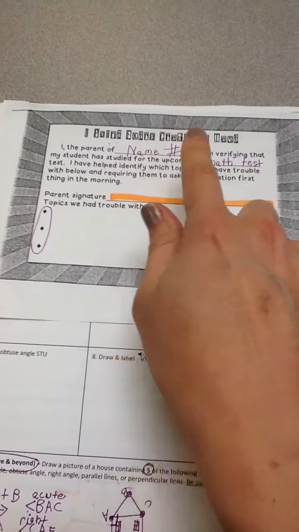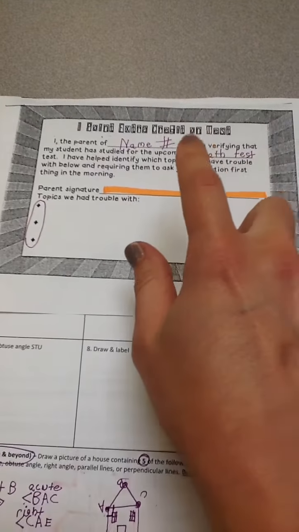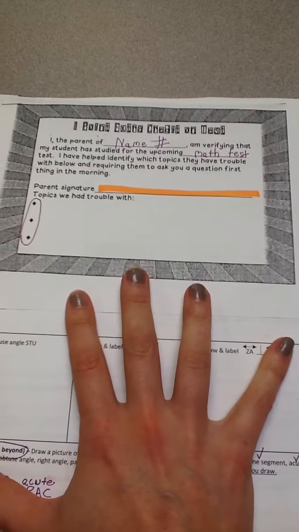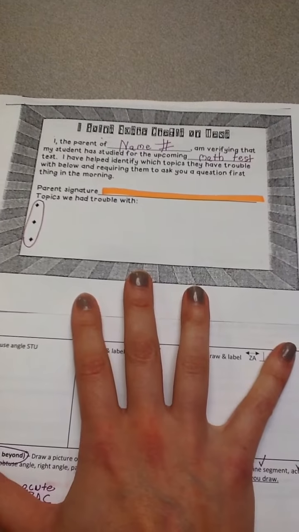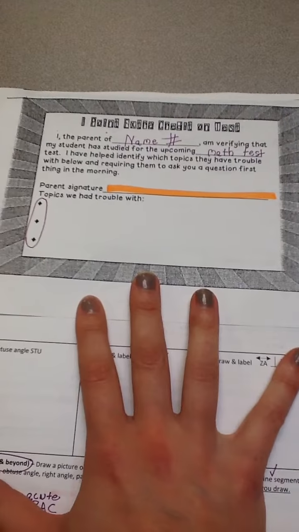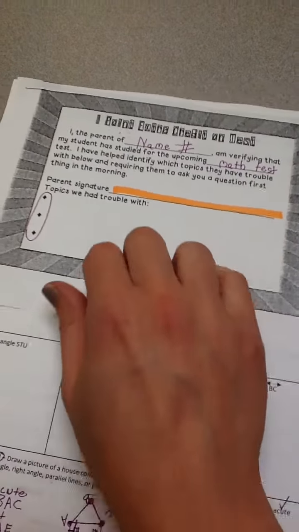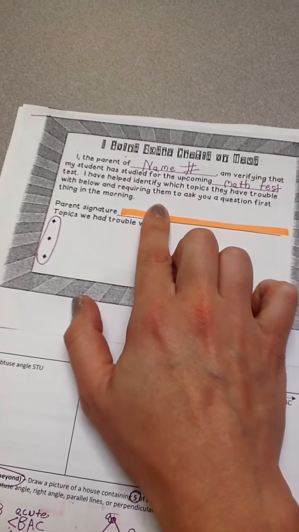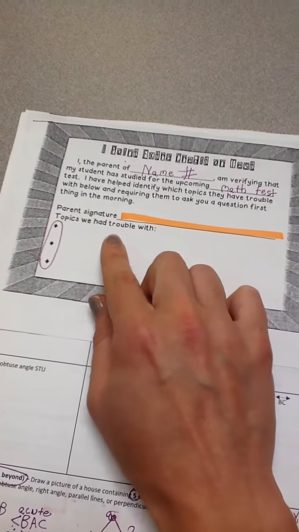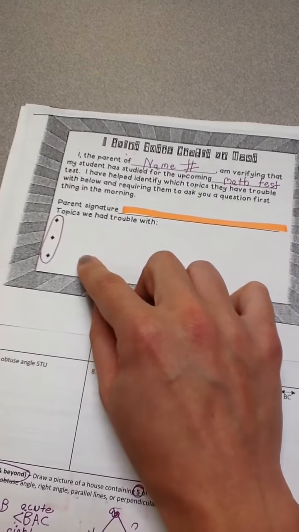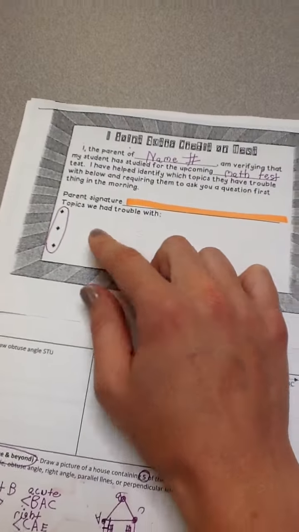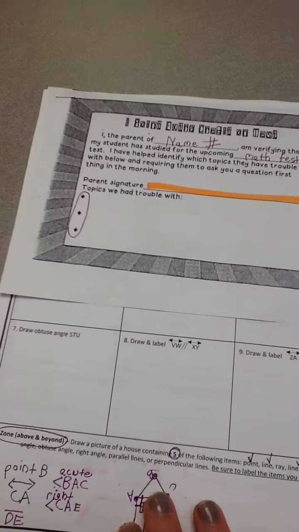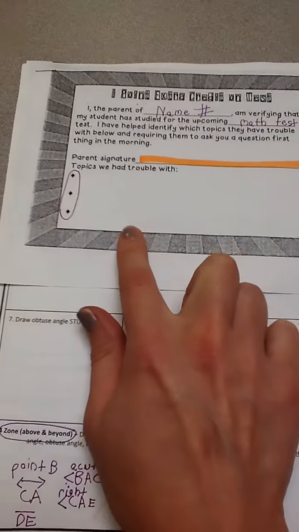So the student should have their name and that there's an upcoming math test. And this is the study guide, so they're going to go home and review it with you, or you can watch them review. So if you've seen them study either by themselves or with your guidance, you will sign the parent signature line here. Any topics that your student has trouble with, they can write it or you can write it. Just put like page 1, 2, 3, 4, number 5. So, you know, if it's page 1, question 8, write that on here.